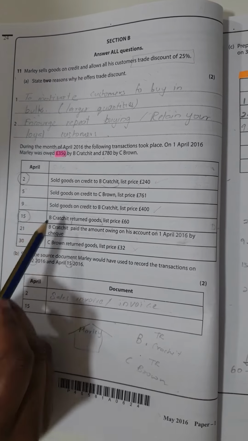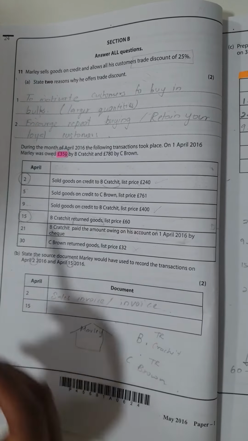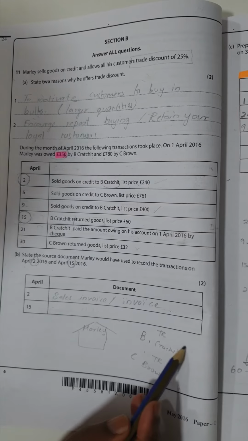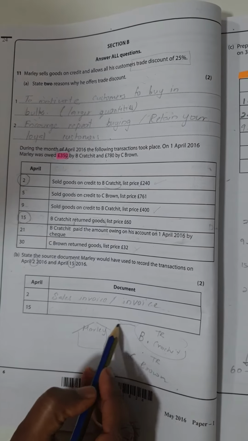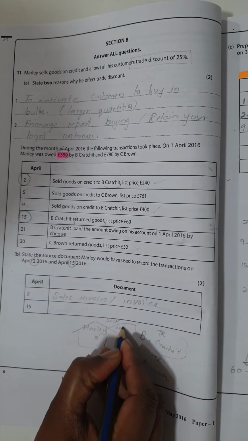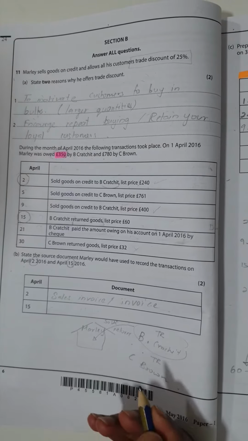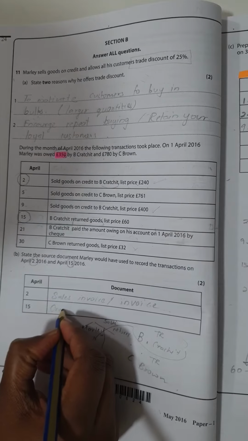On 15th, B. Cratchit returned goods, list price 60. So who is B. Cratchit? He is a trade receivable. So he's returning goods back to Marley. That means it's sales returns. Therefore, for sales returns, the business document that will be issued is a credit note.